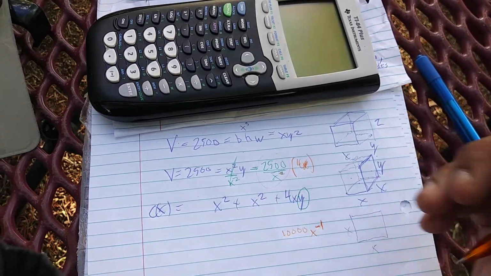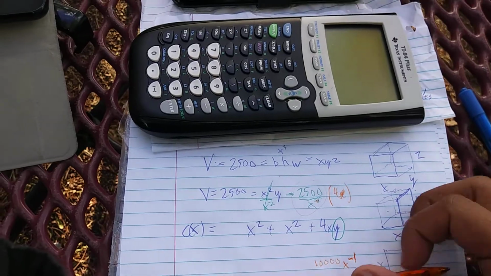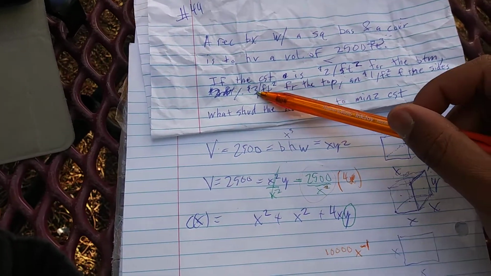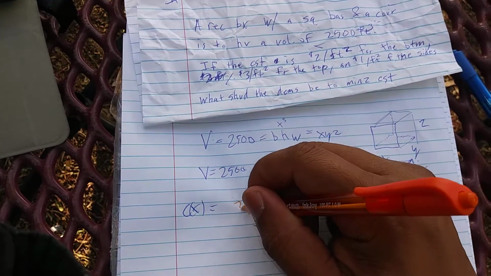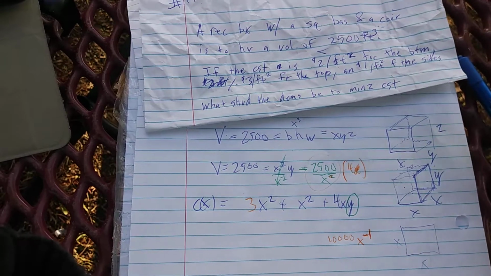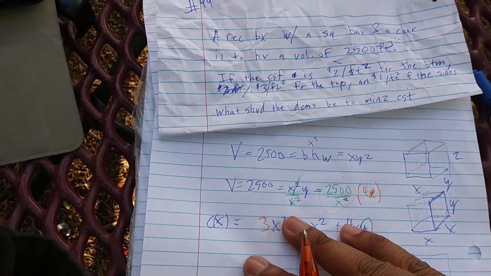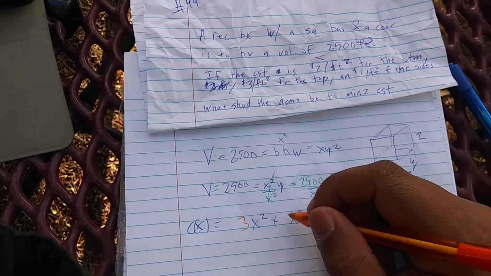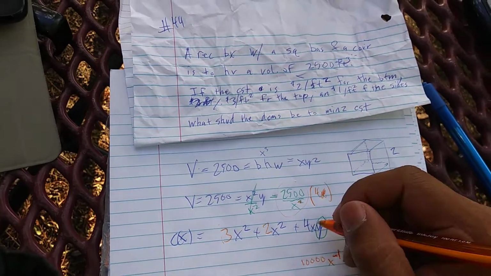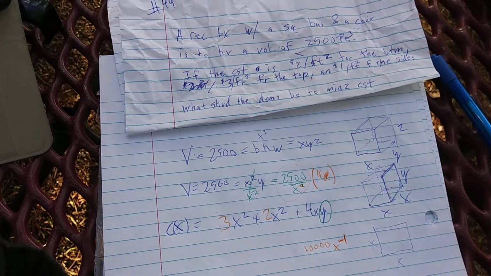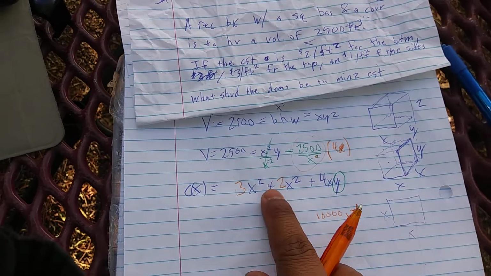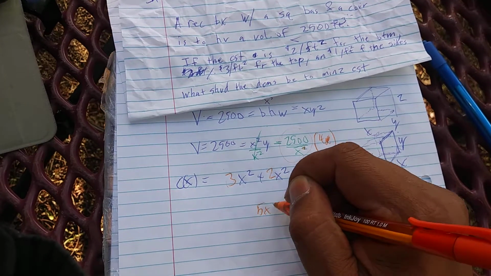Add these. Oh, hold up. We're told that the bottom of the box is $2 per square foot. The top was $3 per square foot. The sides were $1, so still 4. So you add these two together, you get 5x squared.